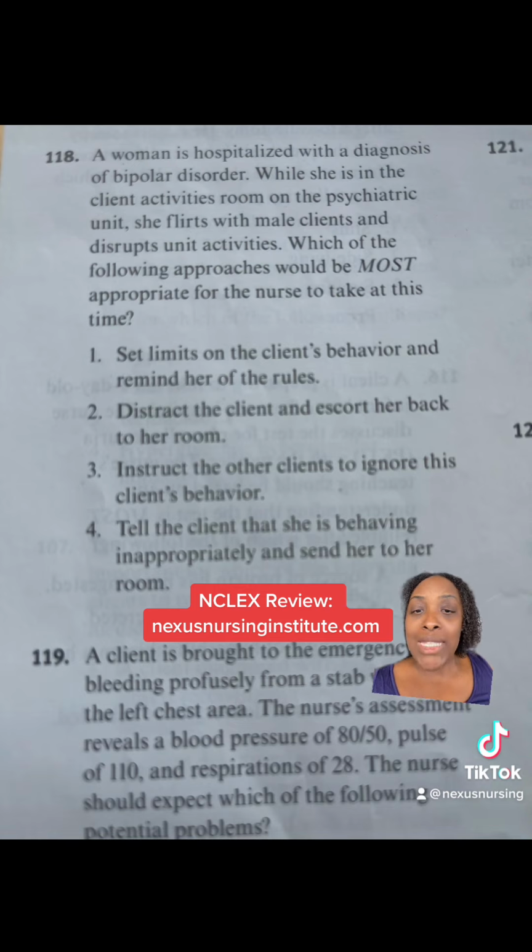Choice number 4, tell her that she's behaving inappropriately and send her to her room. Number 1, that's too confrontational. And number 2, most likely, all that's going to do is cause that patient to be more agitated. What you want to do is kindly distract them and reorient them. Number 2 is the correct answer choice.